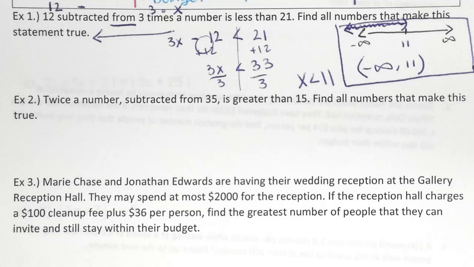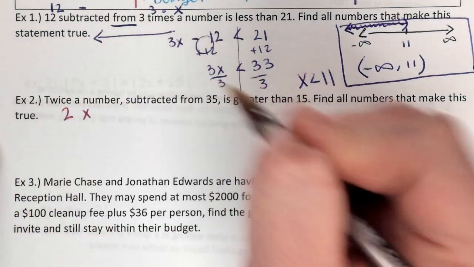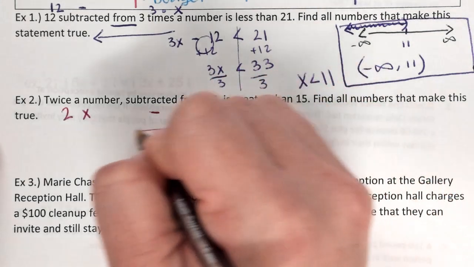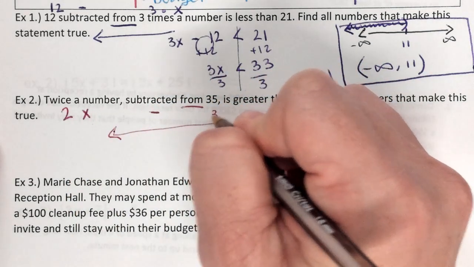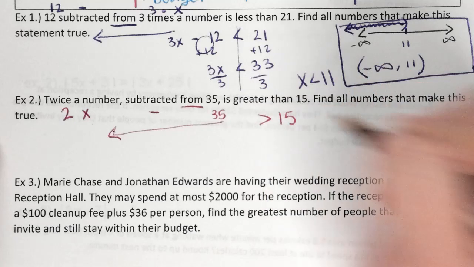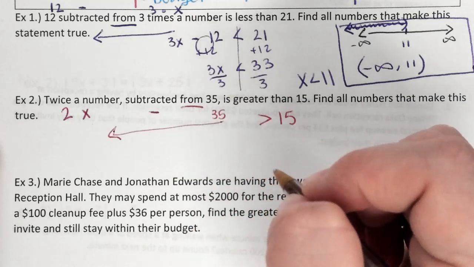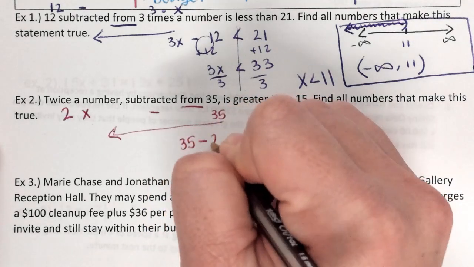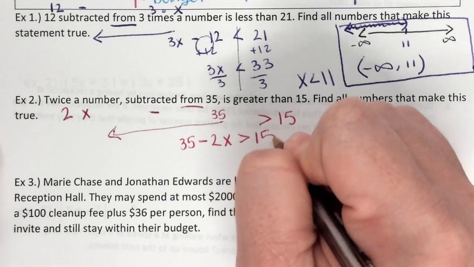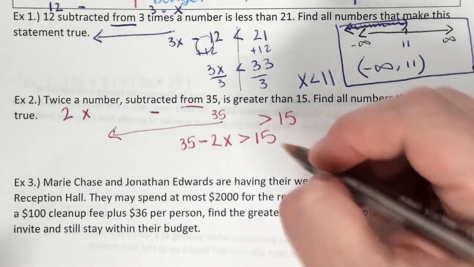Okay, so let's look at the next one. Now we're actually not going to go all the way through the next one because it's the same thing. We're just going to talk about setting it up. So it says twice a number, so 2x subtracted from, which means I'm going to rewrite this backwards, 35 is greater than 15. So what is this left side going to look like? Nope. 35 minus 2x is greater than 15. Because when we see that word from, we have to have something in front of it. So we're not going to solve this one because it's the same thing, so we're just going to keep going.